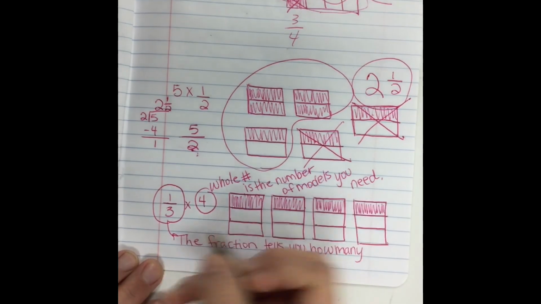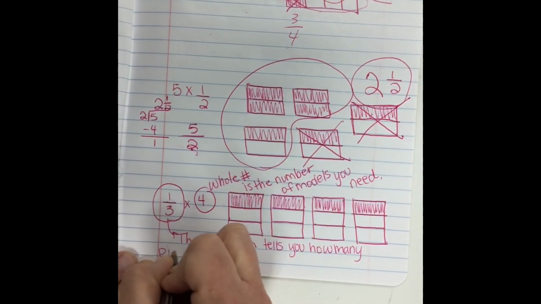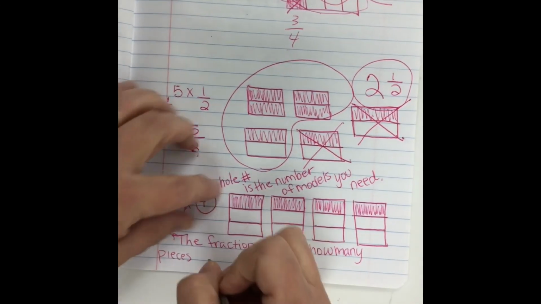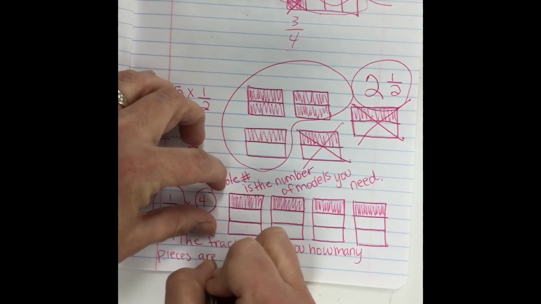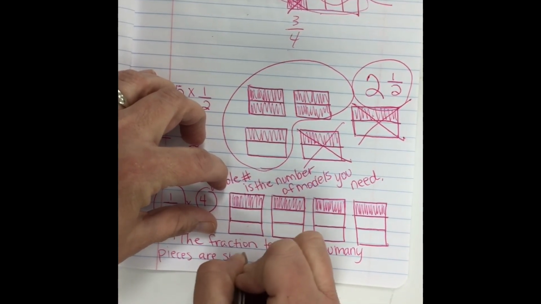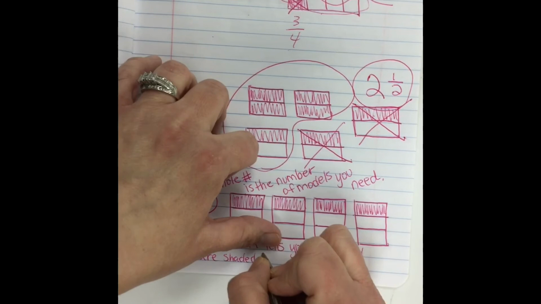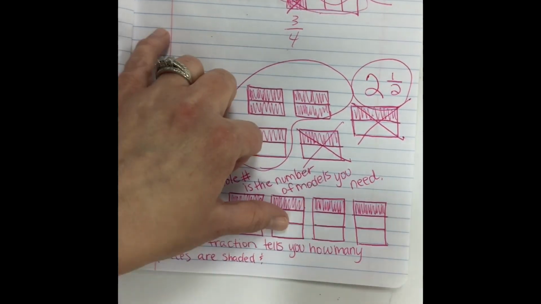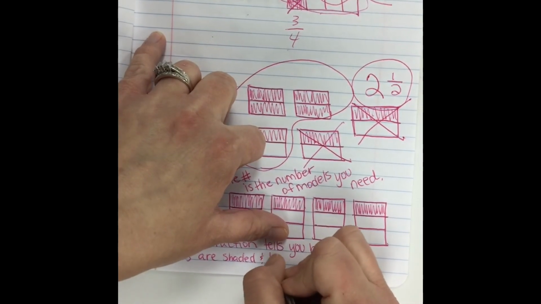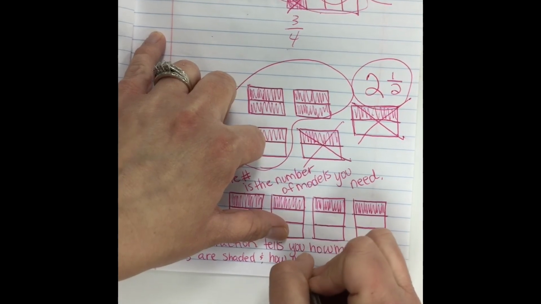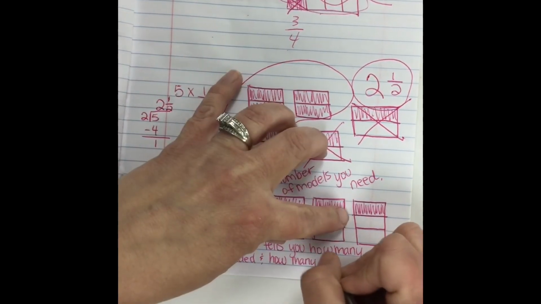Oops, I didn't mean to put that so close. How many pieces are shaded? And, that's an and sign. How many it's broken into.